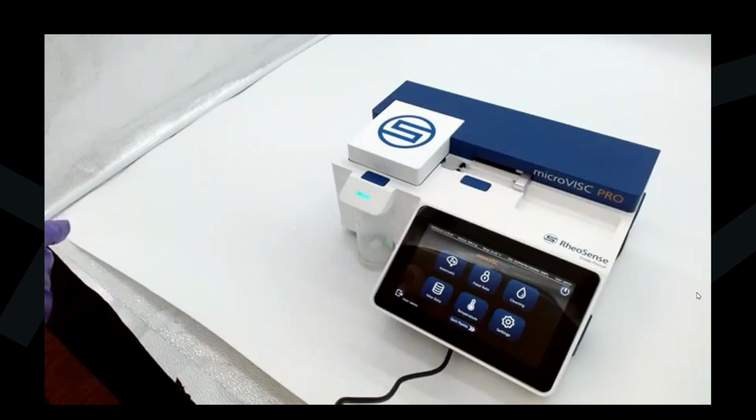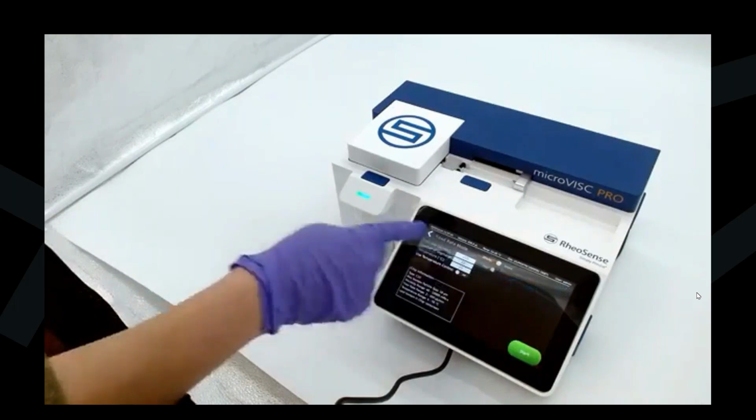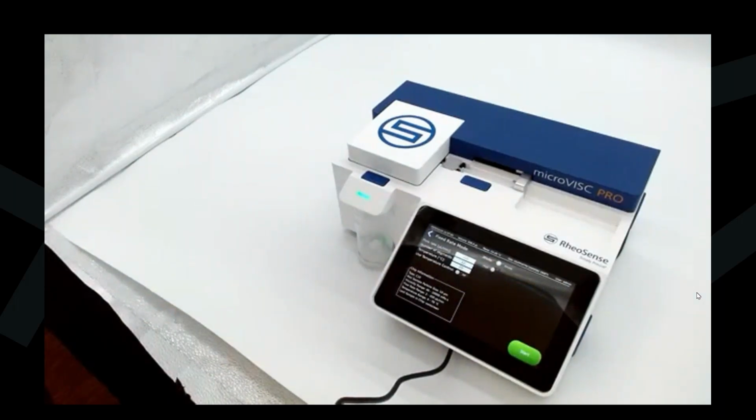There's also another option for fixed rate. So in this case, you can select the shear rate. You have control of the shear rate or flow rate that you want. So you input the flow rate. The rest is the same as automatic mode. You enter the number of segments, the temperature if you wish, and then you hit start and it measures your sample at that specific rate that you entered.